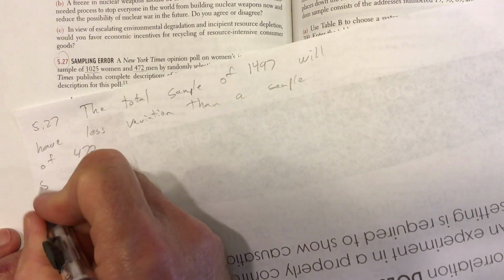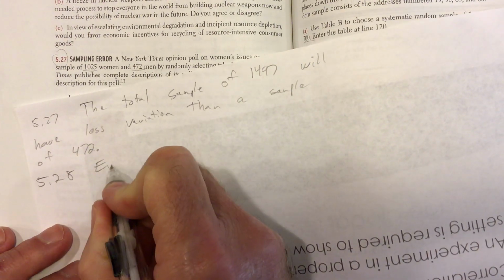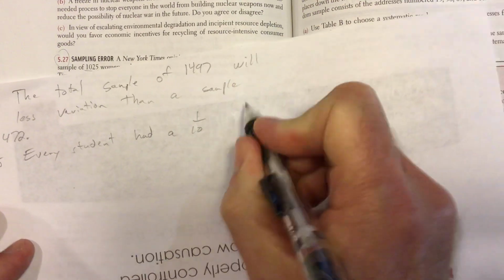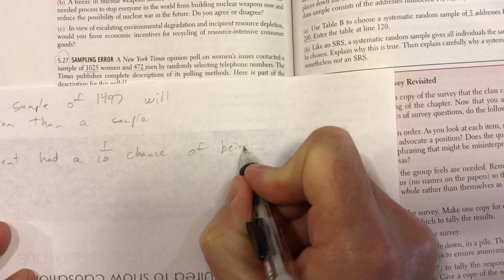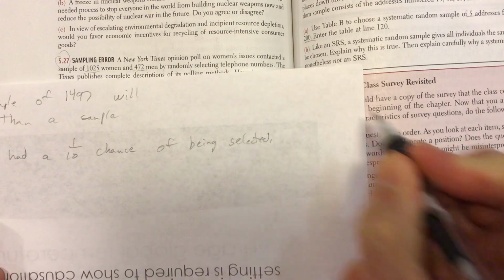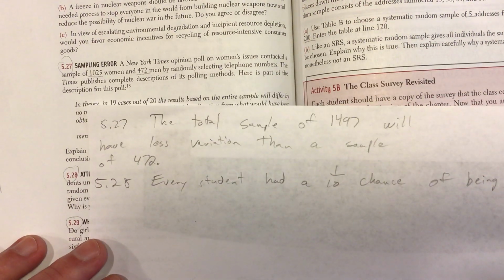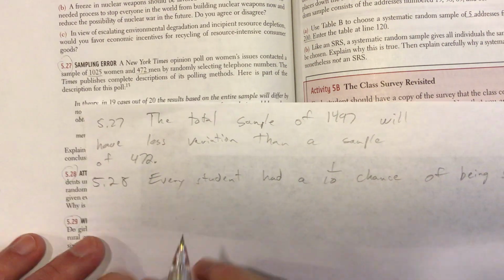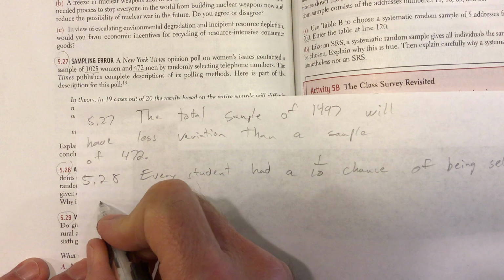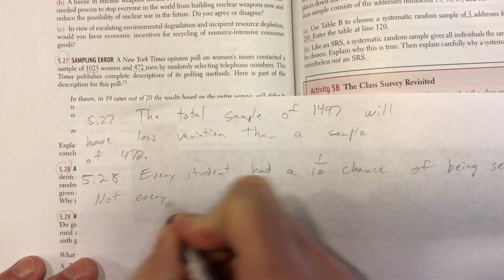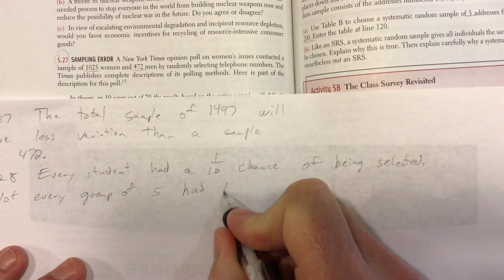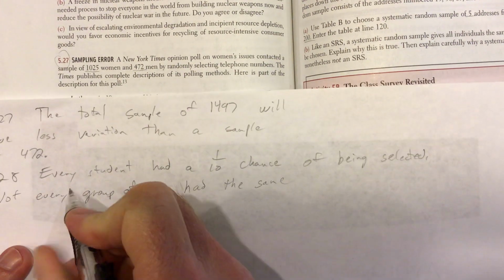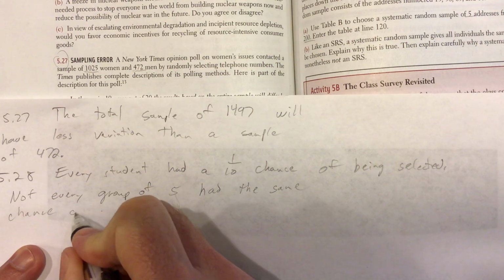Okay, so every student had a 1 in 10 chance of being selected. Okay, how come it wasn't an SRS? Well, it's the same thing we answered on a previous question, right? Not every group of, in this case, 5, had the same chance of being selected.